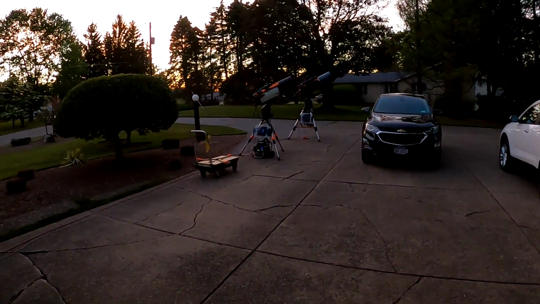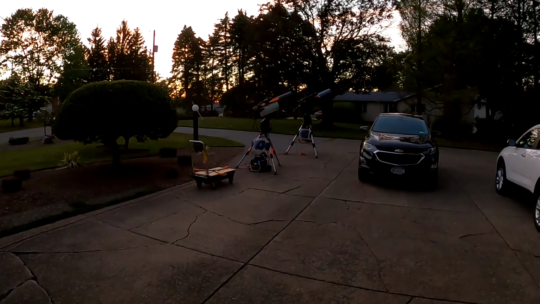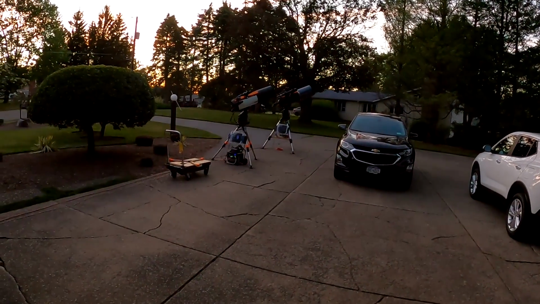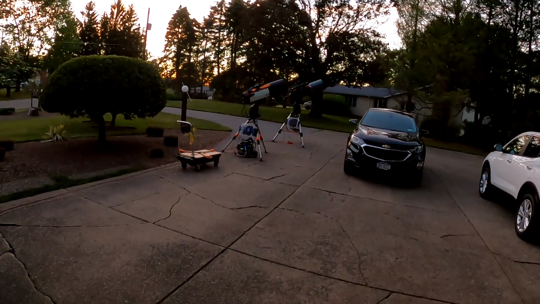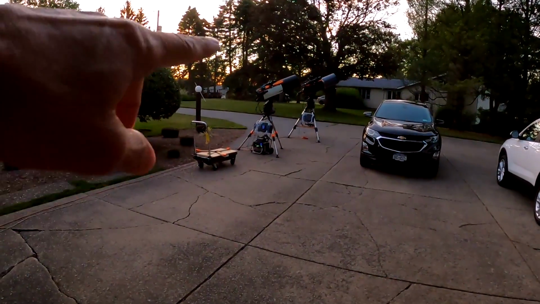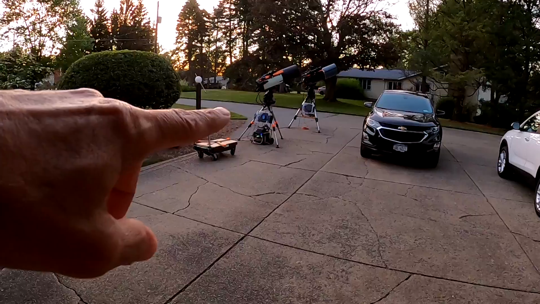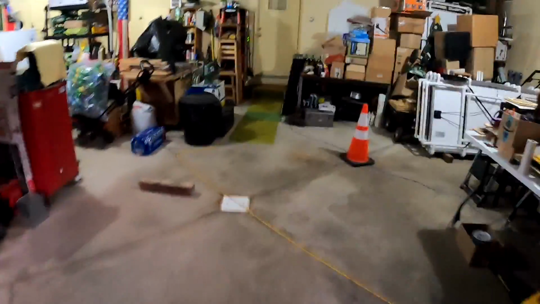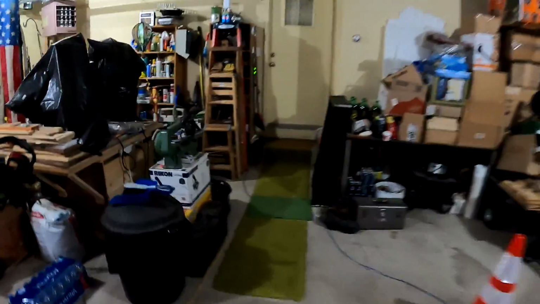So I have been asked by a couple of members how I am setting up my remote desktop sessions with two scopes. So I have the Raza here and the C14 there. And we'll start in the back of the garage. And right here, I have a switch behind right here.